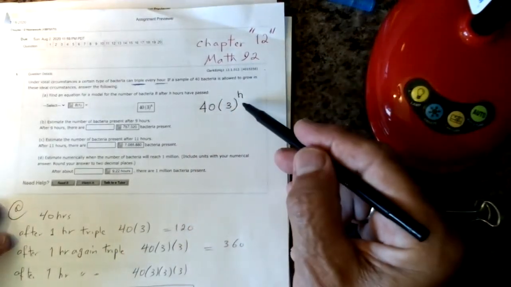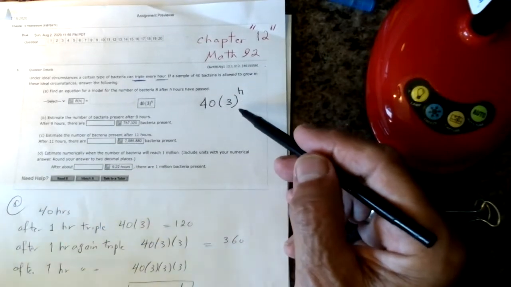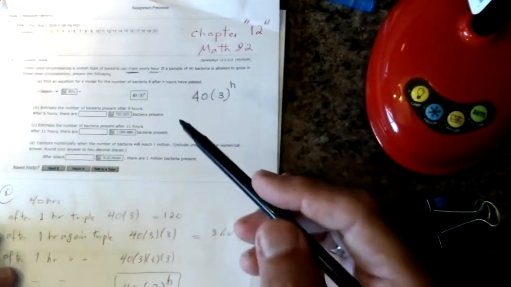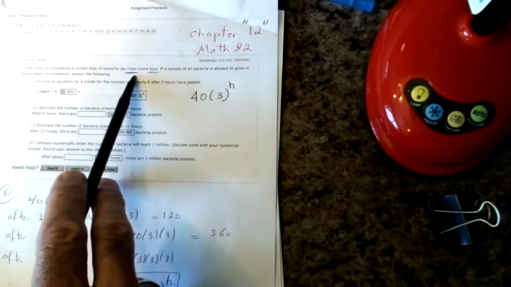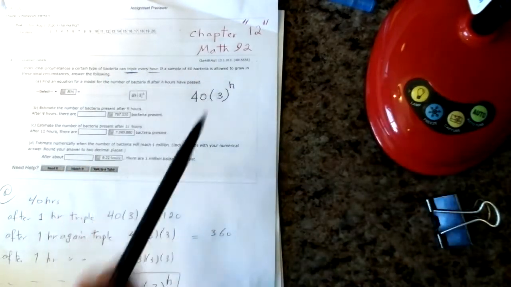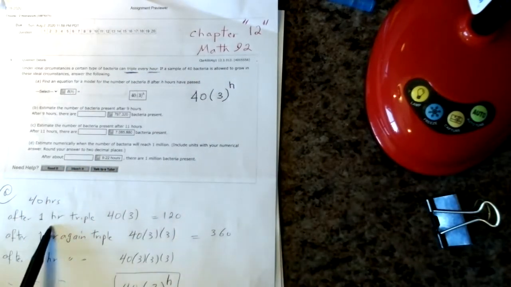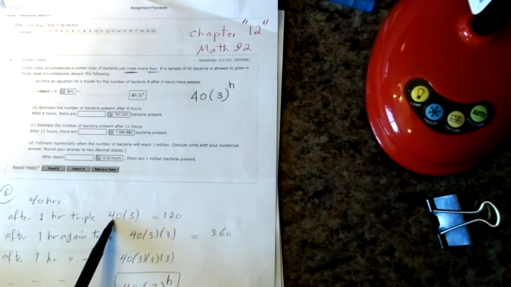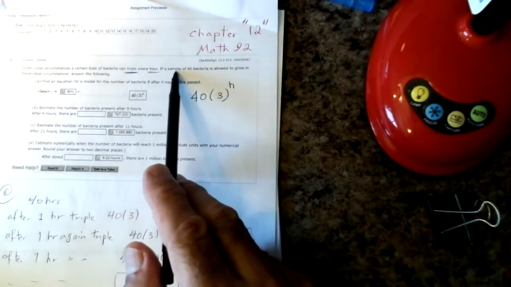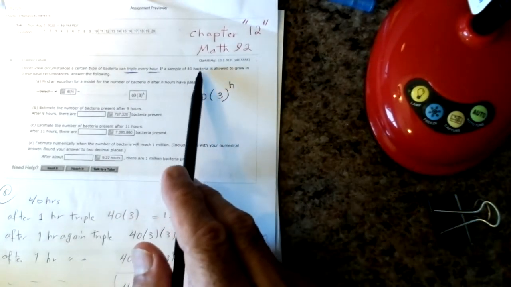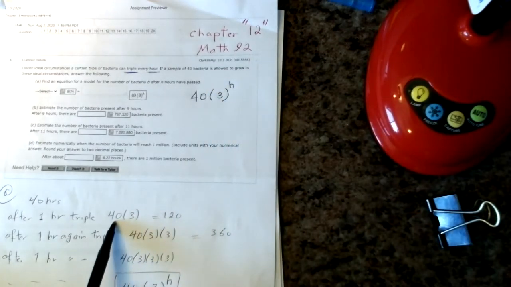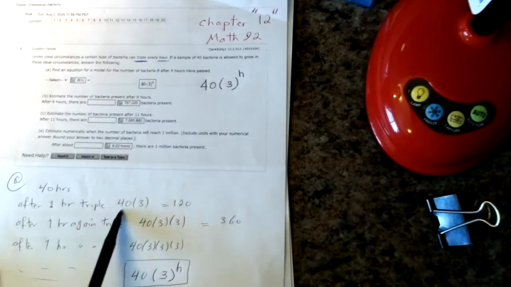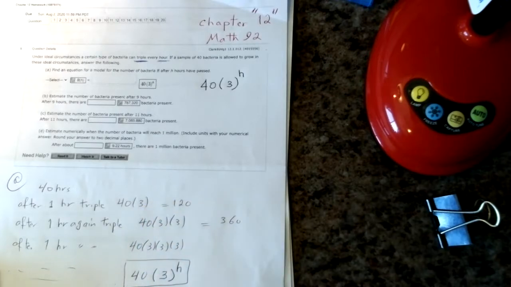The way we came up with the formula is, they say this bacteria triples every hour. If you start with a sample of 40 bacteria, after 1 hour it triples, meaning it's 120.